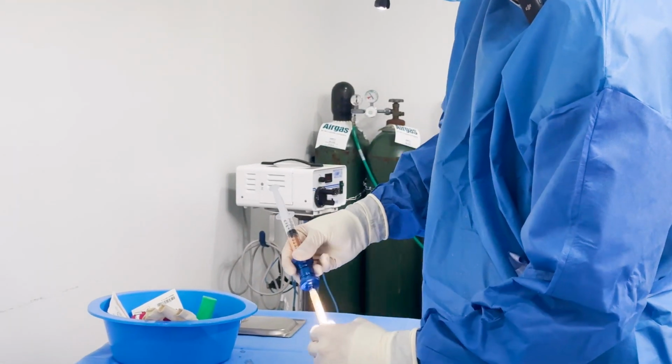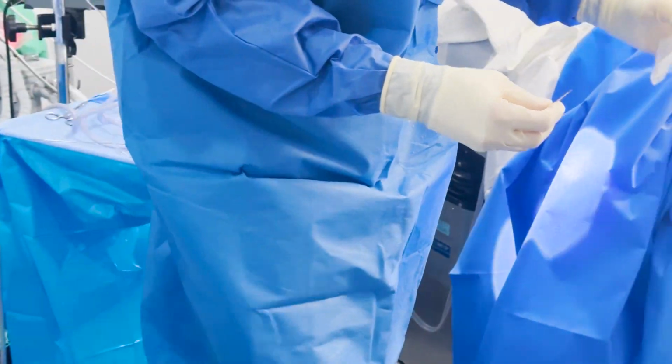Here comes nanofat. Now use this tiny little, well, it's not a blade, it's a needle. We're done with the facelift.